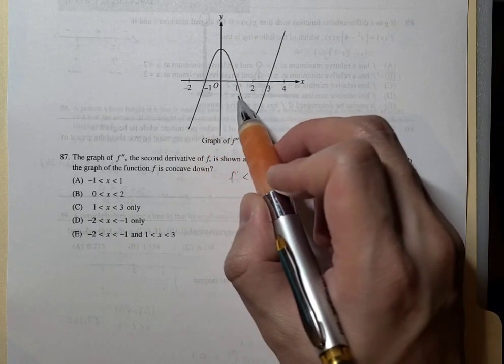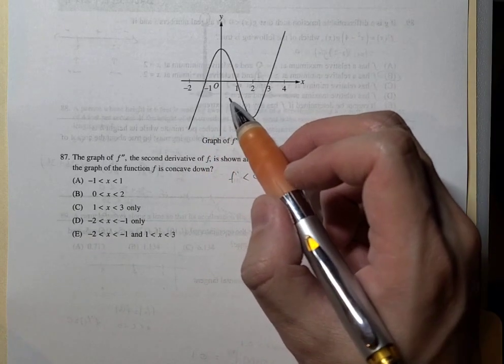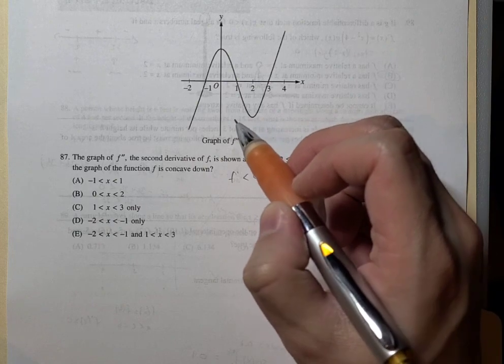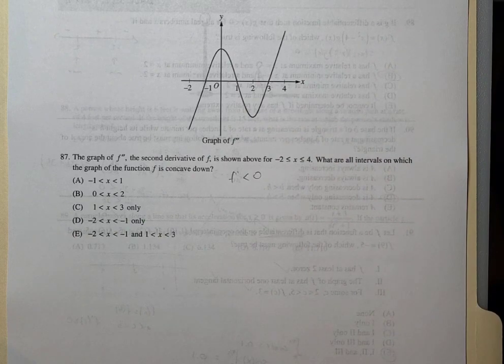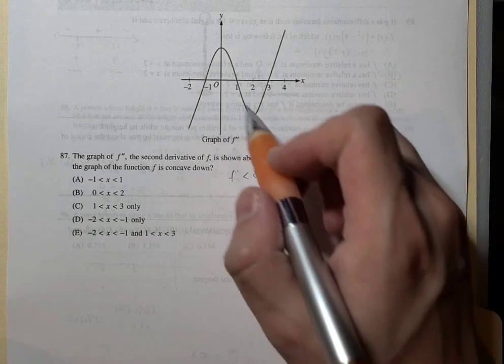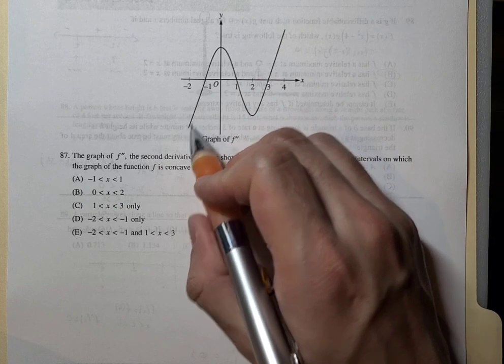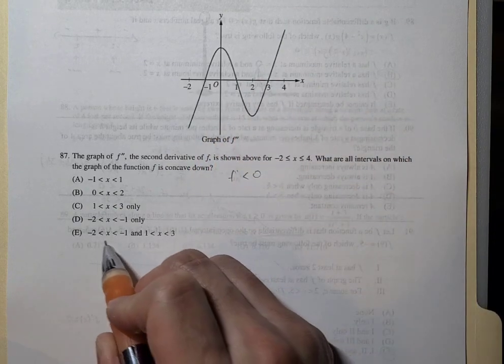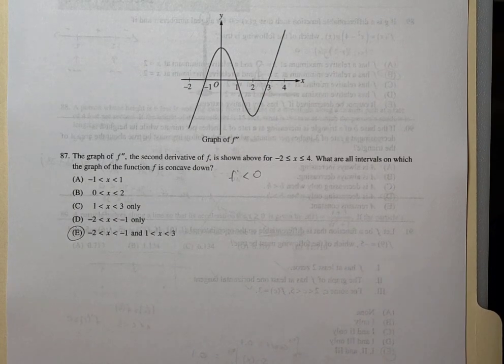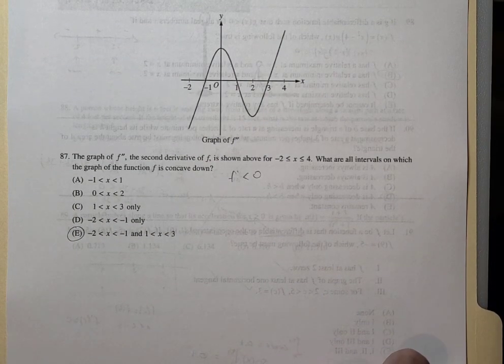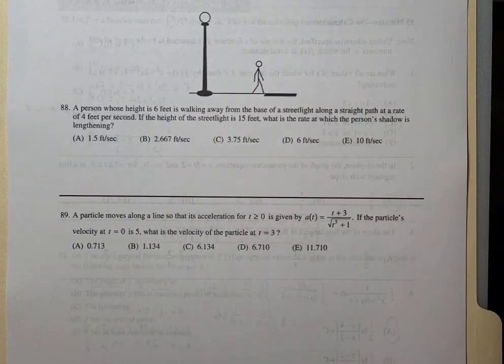-2 to 1. Didn't I just do this? I feel like I did something very similar just now. -2 to 1 and 1 to 3. I feel like I just did this. Am I going crazy right now? I don't know, whatever. But, okay, so it's when f double prime is negative, which is -2 to 1, 1 to 3. That is E. Okay? I feel like I just did this not long ago, or something very similar. Alright, anyway, I don't want to spend time to find it.